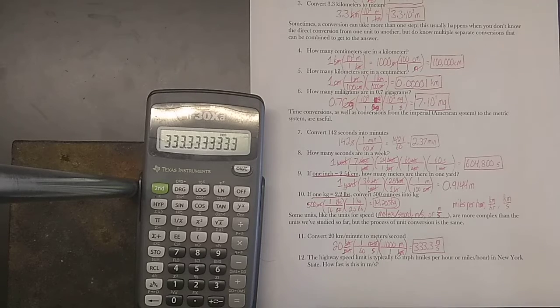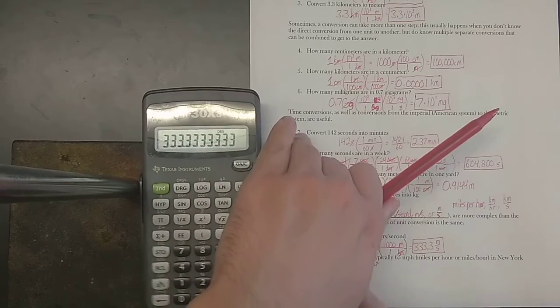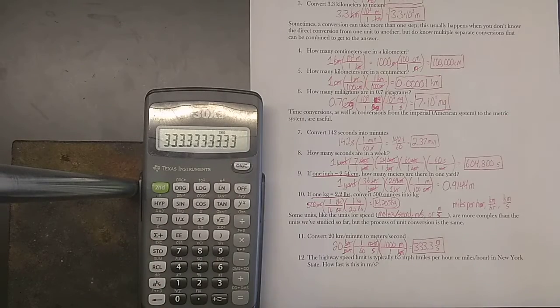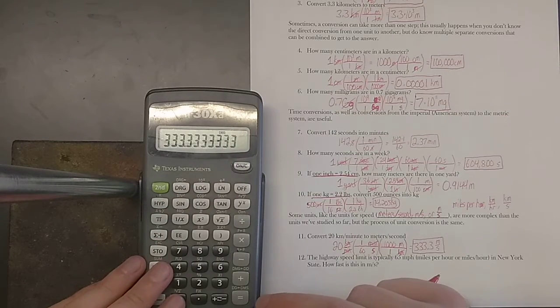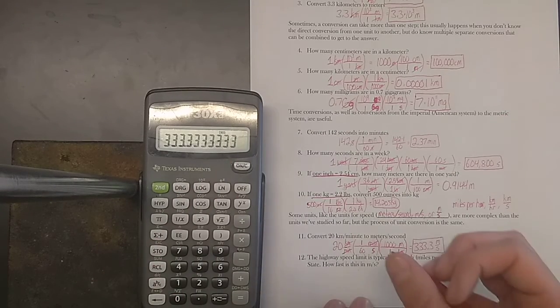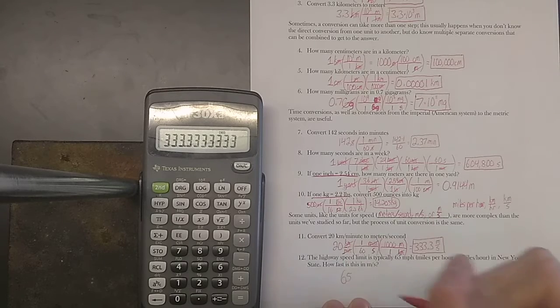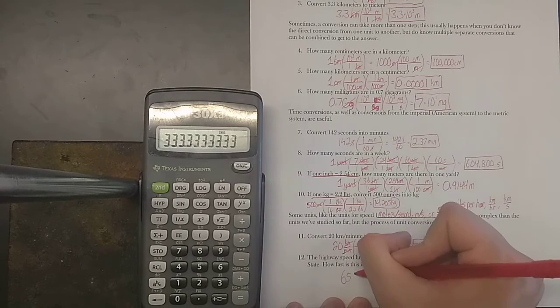Last one: the highway speed limit in New York State is typically about 65 miles per hour. How fast is this in meters per second? How many meters per second is the average car following the speed limit going on the highway in New York? So we're going to start off with 65 miles per hour.